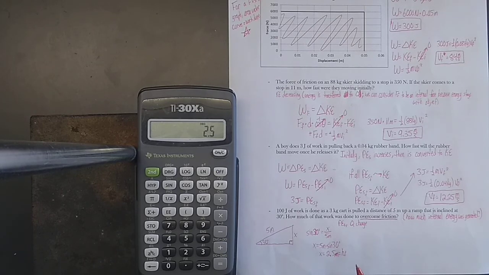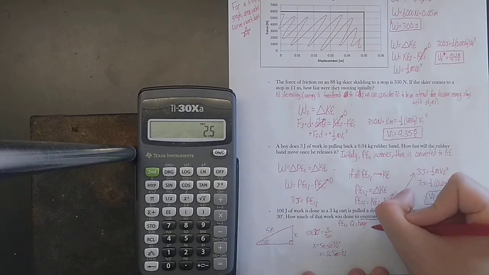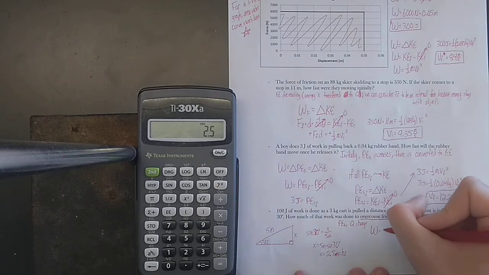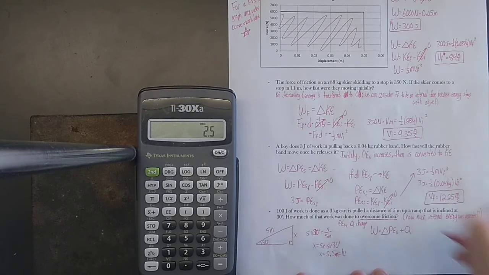So now that we have some information about the height, we can talk about how the work done, because the cart's getting pulled, work is being done, changes these types of energy. If both of these change, we have to include both. The work done is equal to the change in gravitational potential energy plus any internal energy that gets generated. I don't need a delta in front of Q because we always kind of assume Q starts at 0. Okay? This is totally fine.